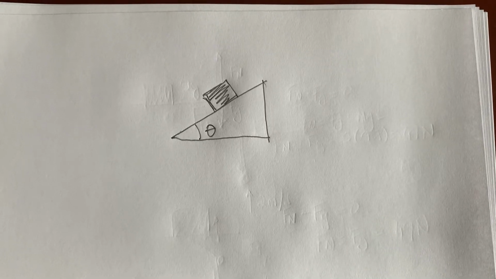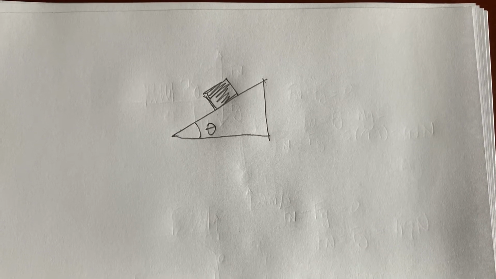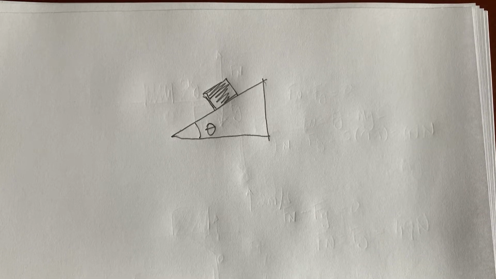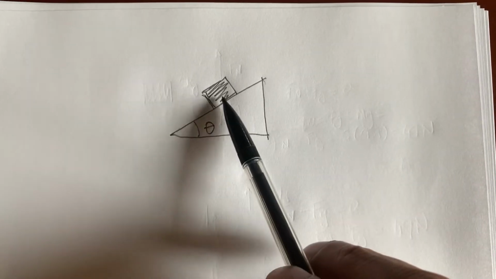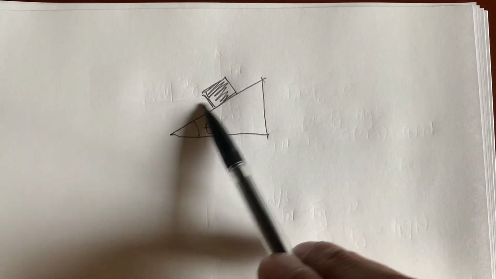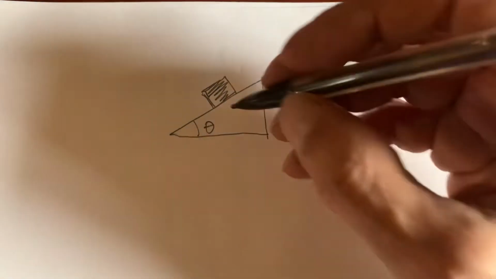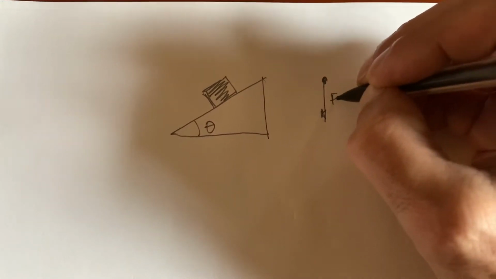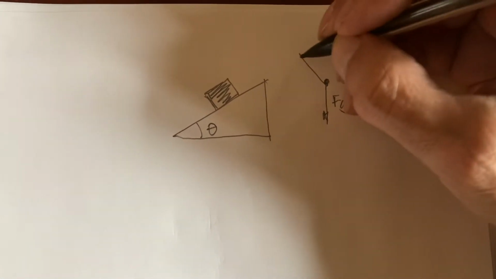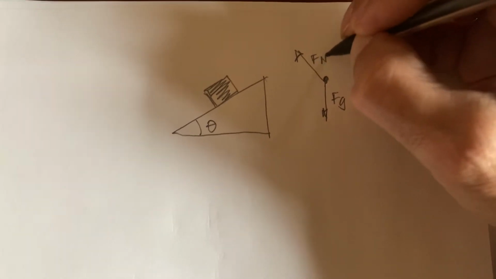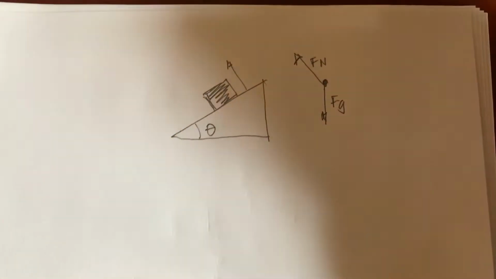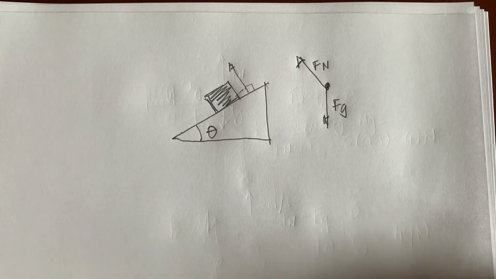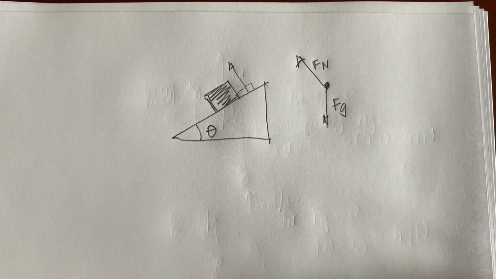All right, next let's look at how we find the normal force for an object that is on an incline. Now, if this had no friction, this would obviously slide downwards. And so if I were to make a free body diagram of this right here, I would have the force of gravity acting downwards and the normal force acting in this direction. Remember, the normal force is always going to be 90 degrees to the surface. Always pointing straight out of the surface.